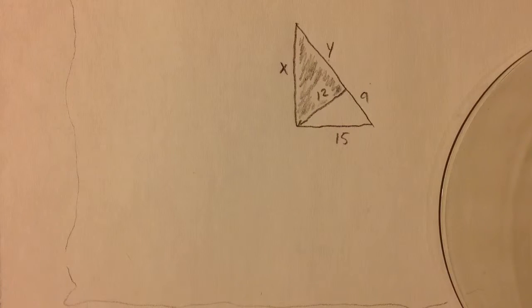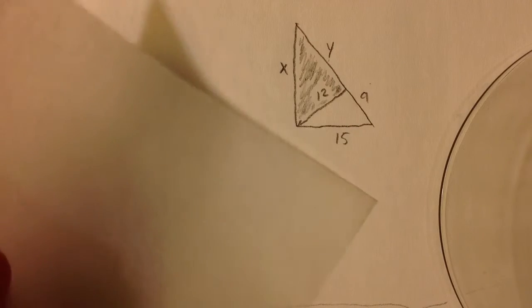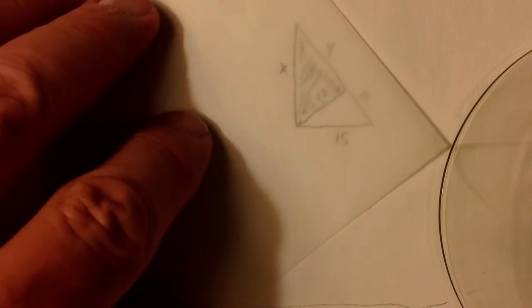So what I'm going to do is a little semi-magic trick. I'm using a piece of tracing paper, and I'm going to trace out the original figure to help me visualize.